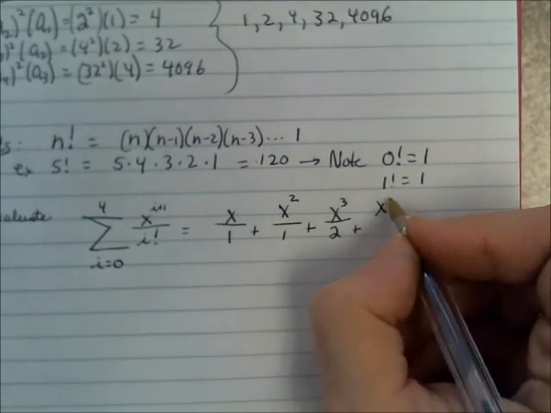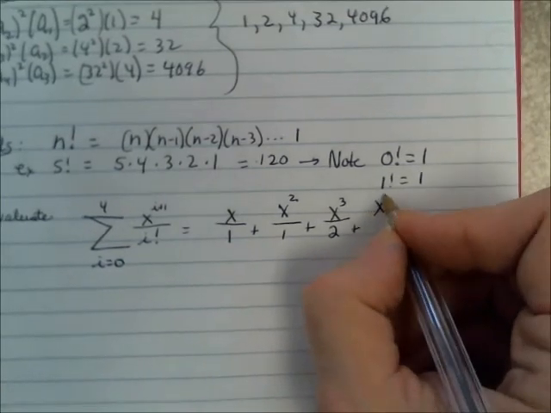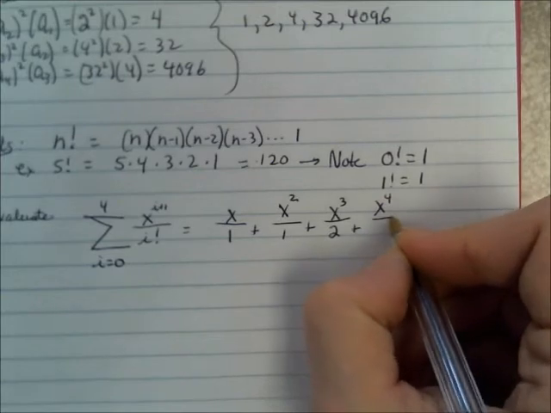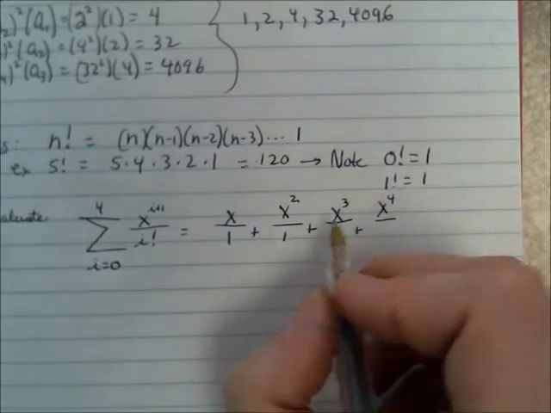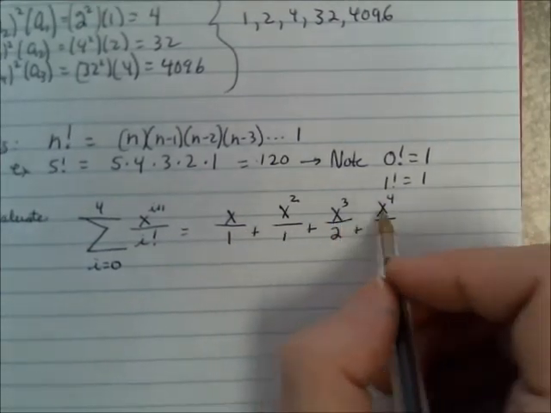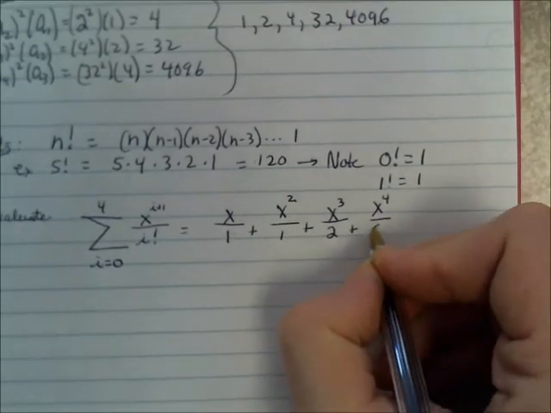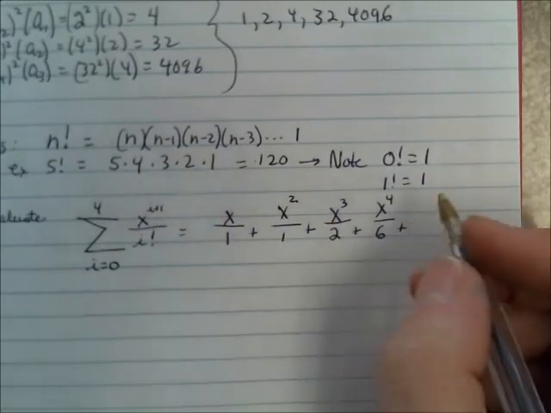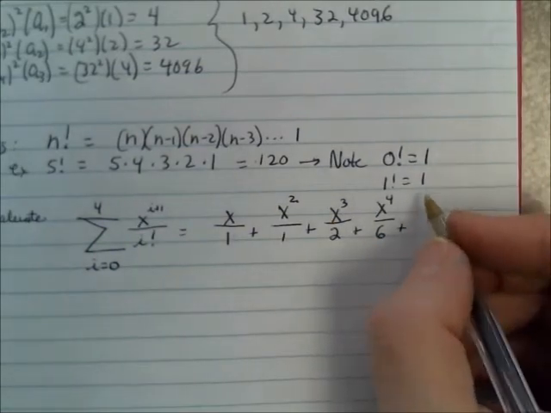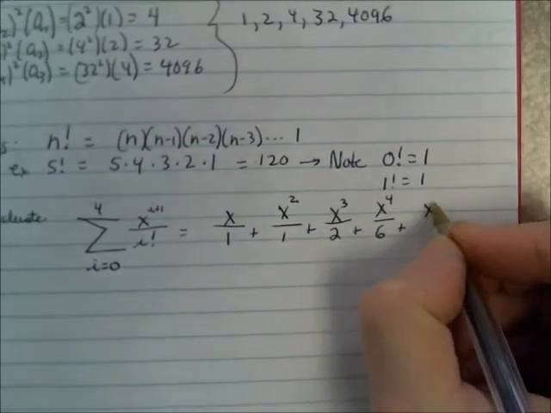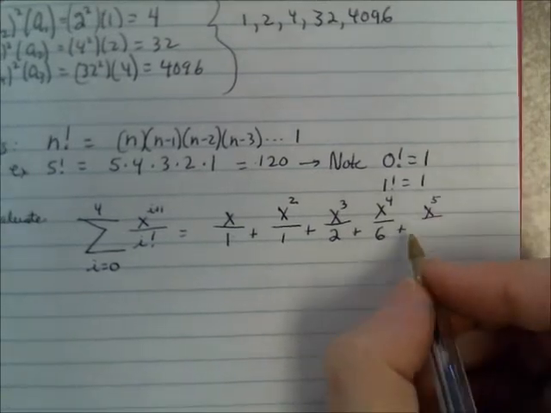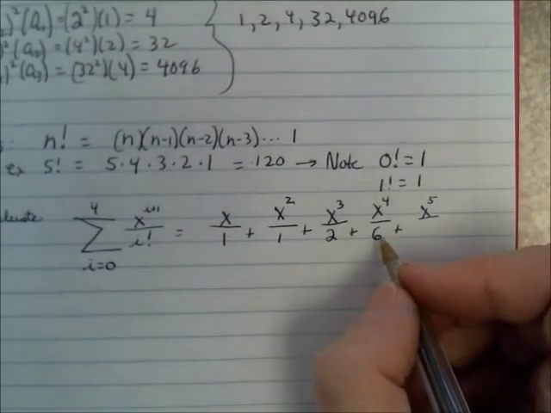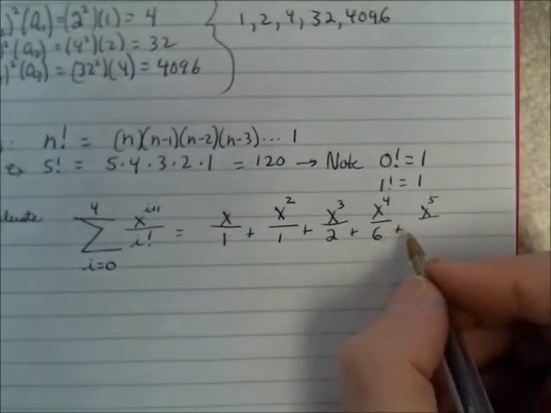Then we have x to the 4th power over, this is 0, 1, 2, 3 factorial, 3 times 2 times 1, which is 6. And then our last term is when i equals 4. So we have x to the 5th power over 4 factorial, which is 4 times 3 times 2 times 1.